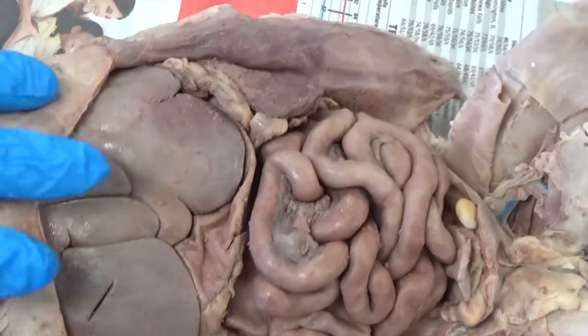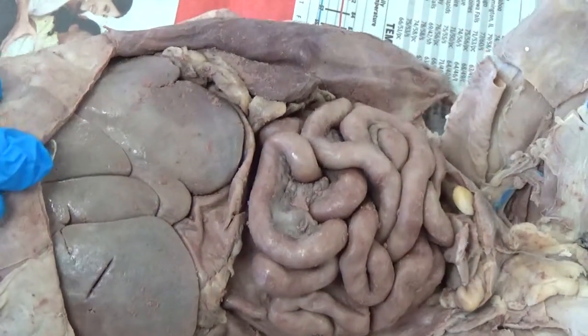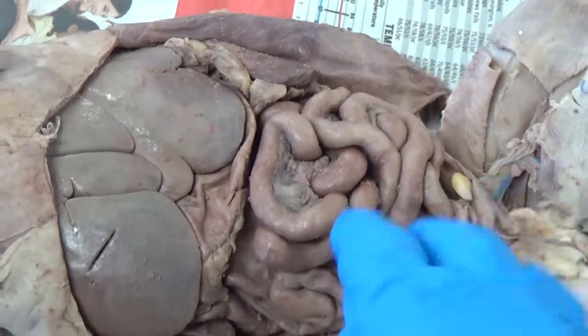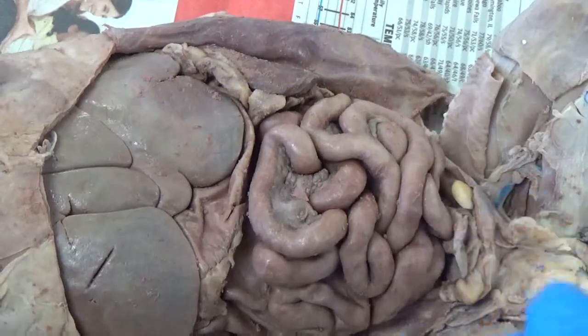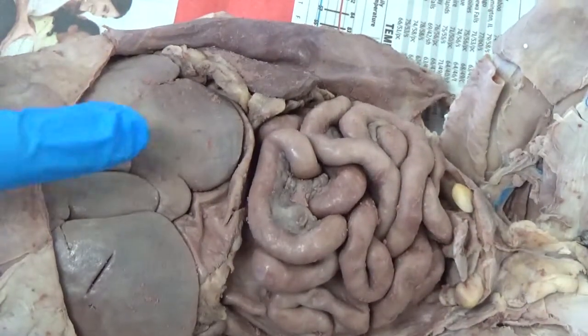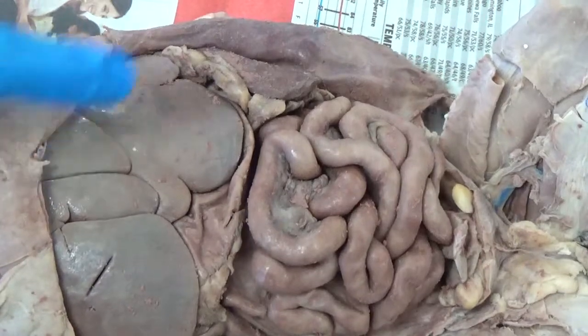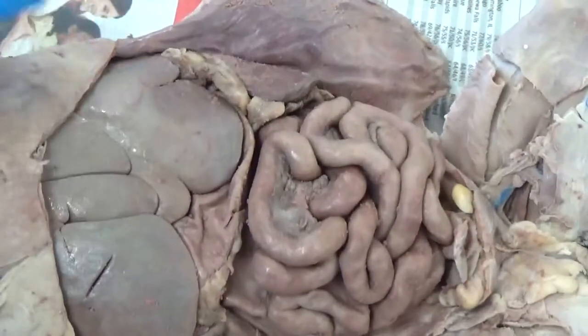Right here, this is the anterior portion of the abdominal cavity, and over here is the posterior. In humans, it would be different. This would be superior, and this would be inferior, because we have a different anatomical position.